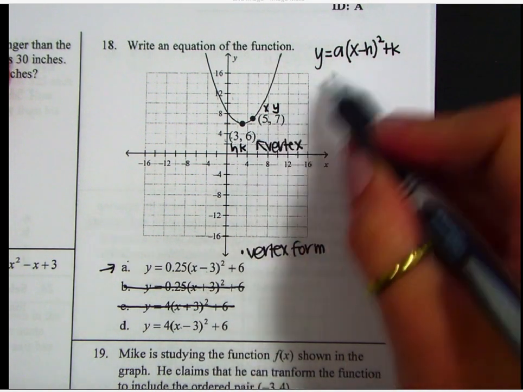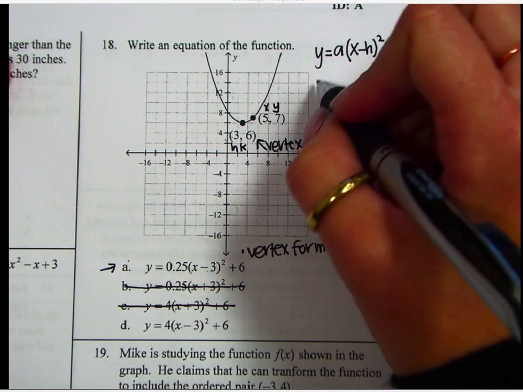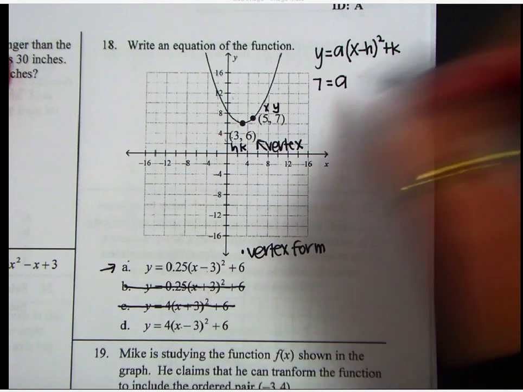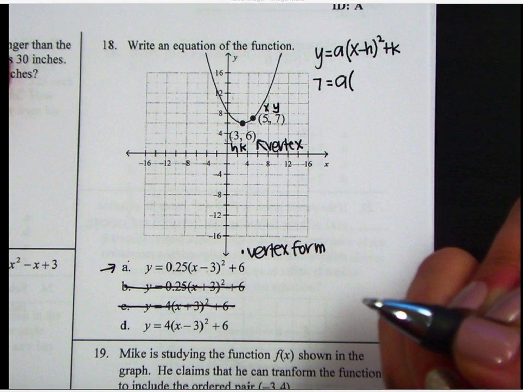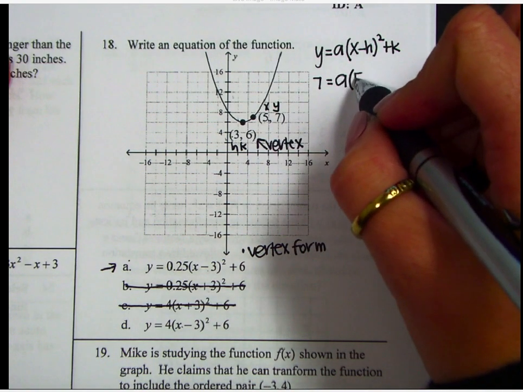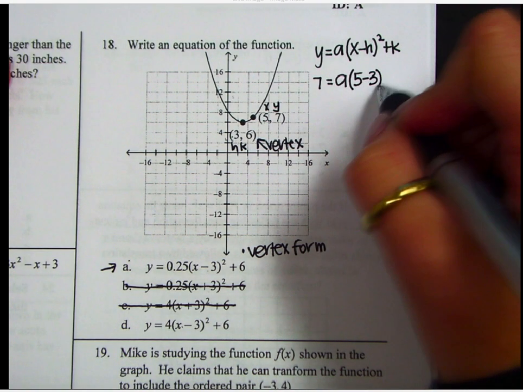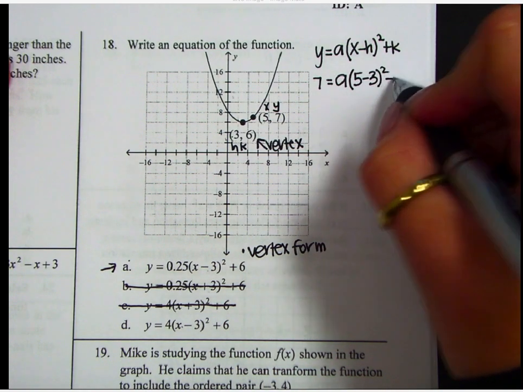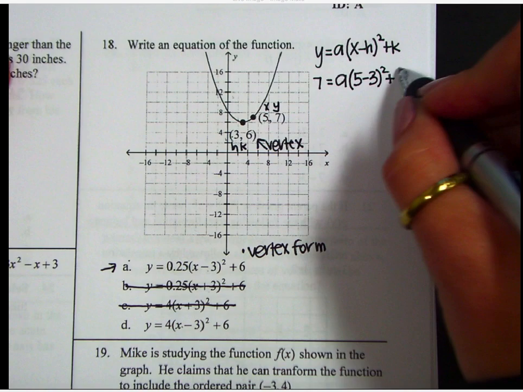And then this point, 5, 7, is just an x and a y. So 7 equals the A that I don't know. We're going to find the A value right now. x will be 5 minus 3, right? Because x minus h would be 5 minus 3 squared plus k, which is 6.